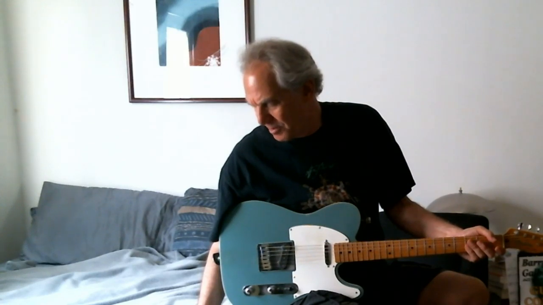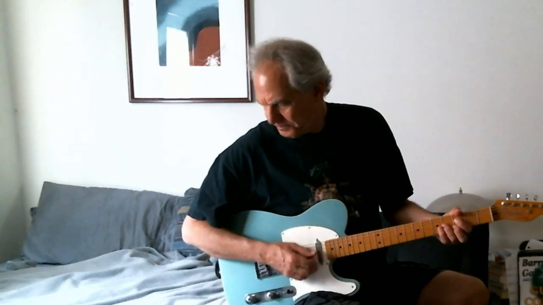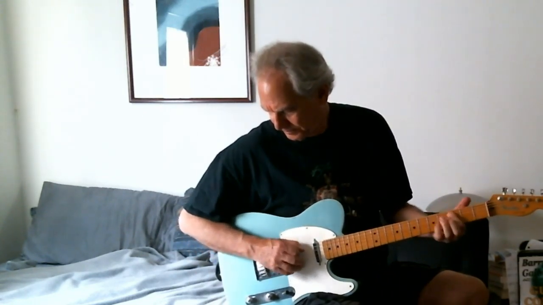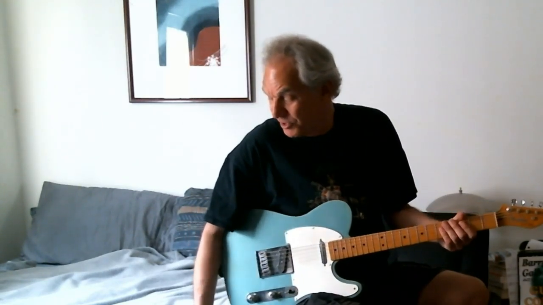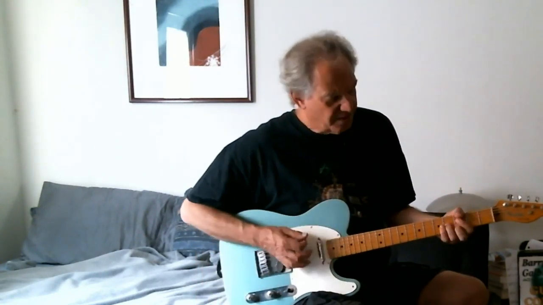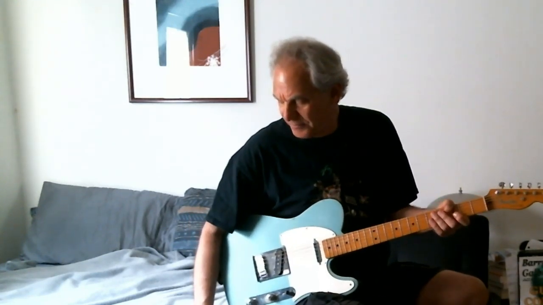Let's look at rhythm number 3. Which is basically the same thing as rhythm number 1. And we're doing these triads. It's basically the same thing. Let's move on to rhythm number 4.